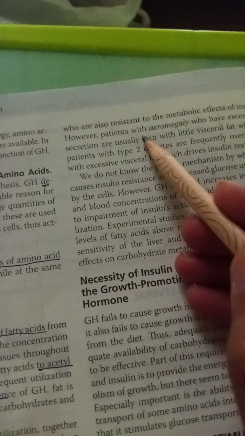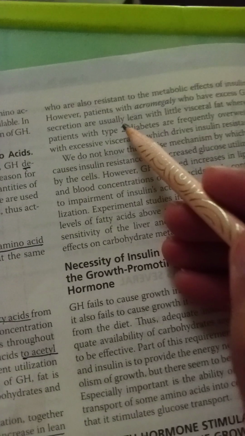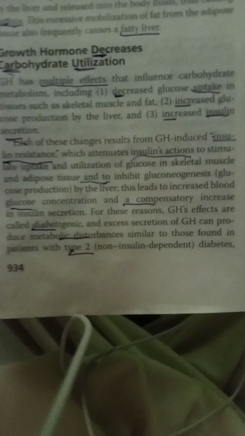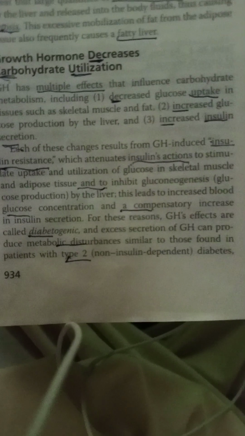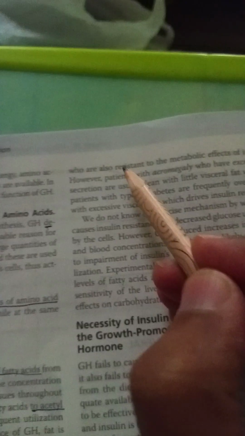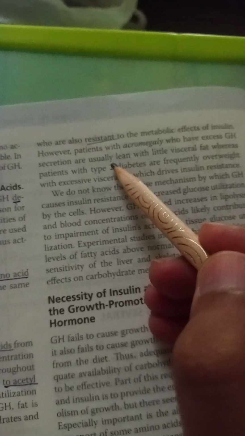Patients with type 2 diabetes mellitus, non-insulin dependent diabetes, are resistant to the metabolic effects of insulin, similar to patients with acromegaly who have excess growth hormone secretion.